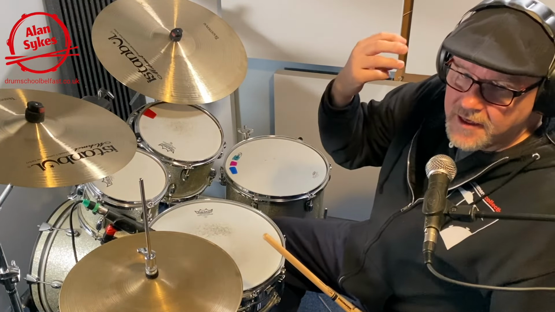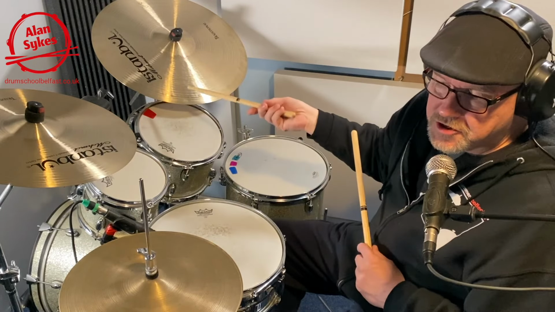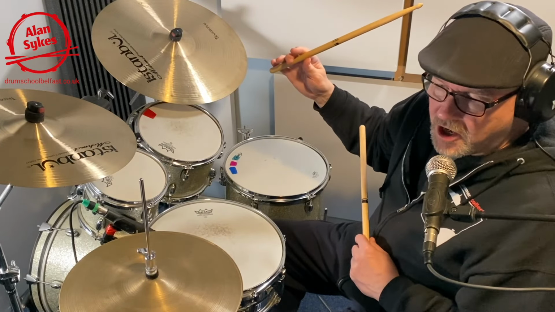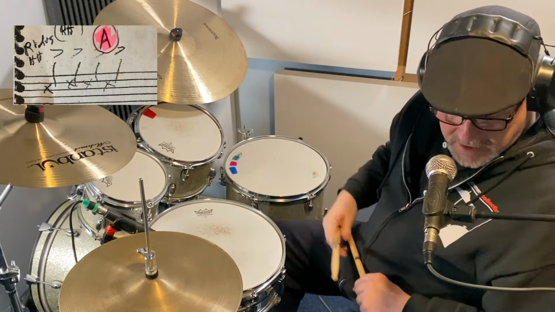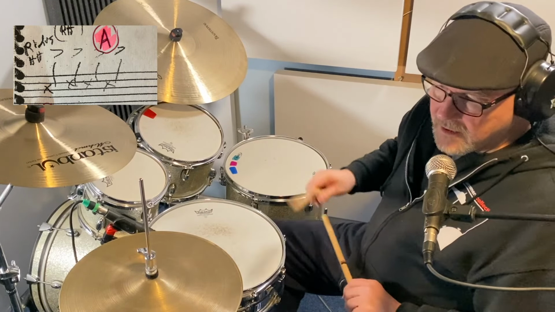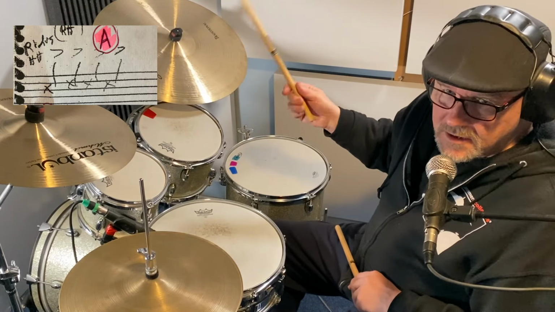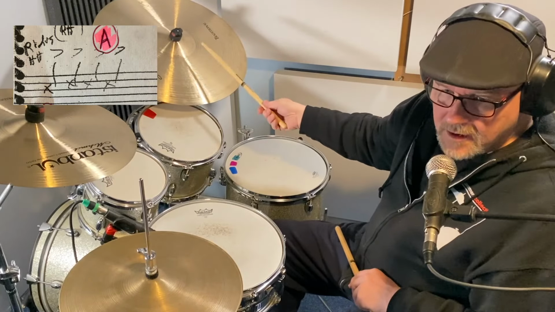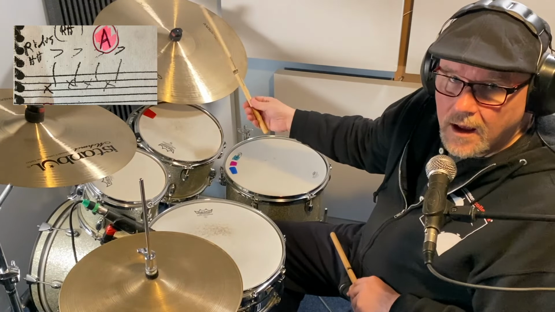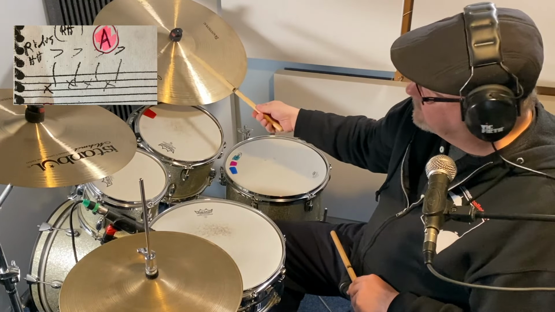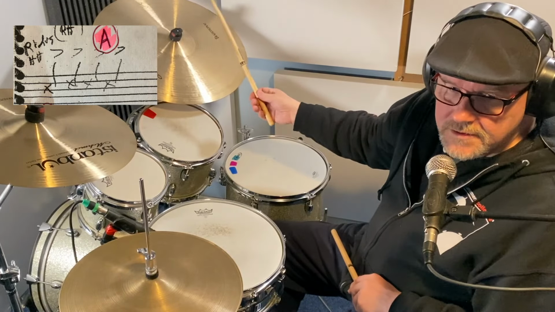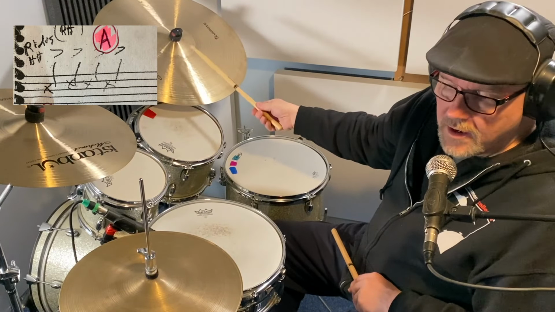So there are going to be 3 cymbal patterns. We'll just do them on the ride cymbal for now. The first one is just going to be on a quarter note, crotchet, like that. 1, 2, 3, 4.